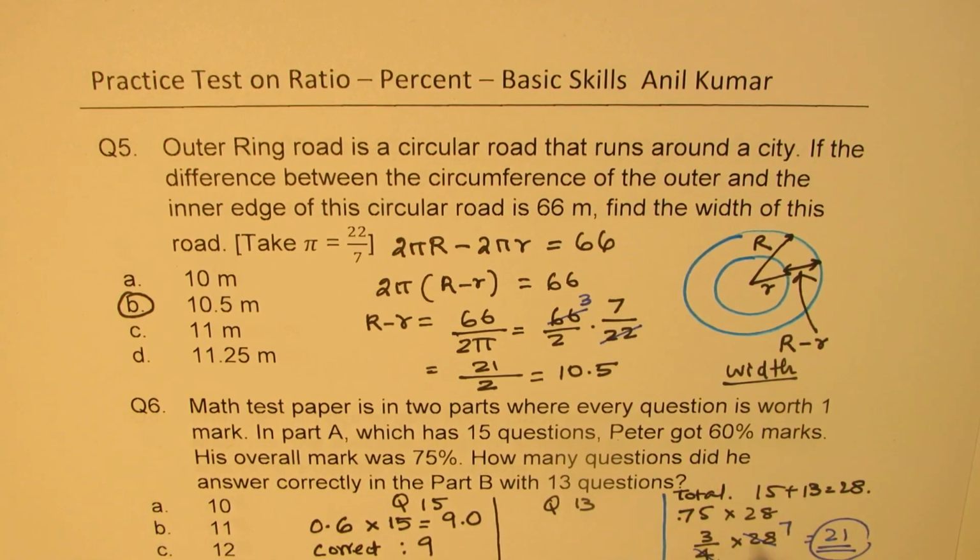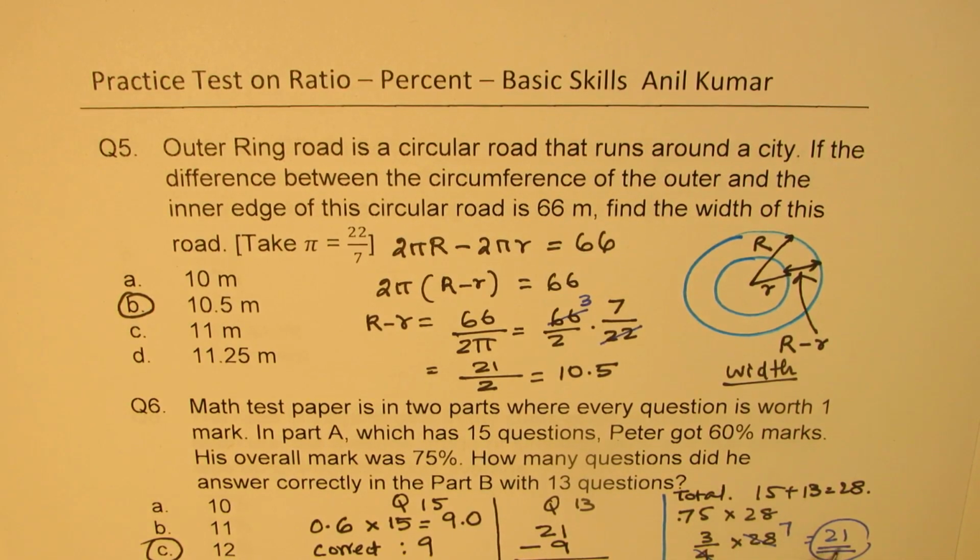9 already answered. So out of 13, it should have been 21 minus 9. So those many correct answers, right? So which is 21 take away 9, which is 12. So 12 is the correct answer. So I hope you understand the steps, right? Since we got 75% from the total, 75% of total is 21. You could multiply 0.75 with 28 also, right? However, this is better. It's kind of important to understand this step.